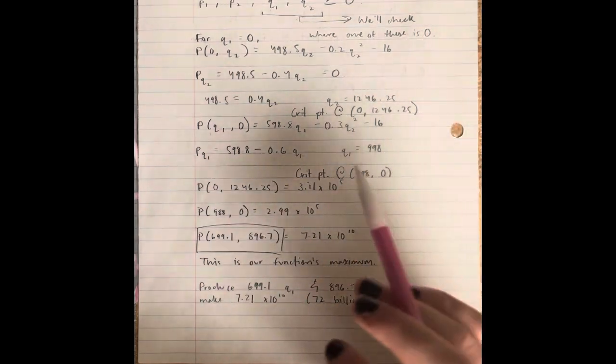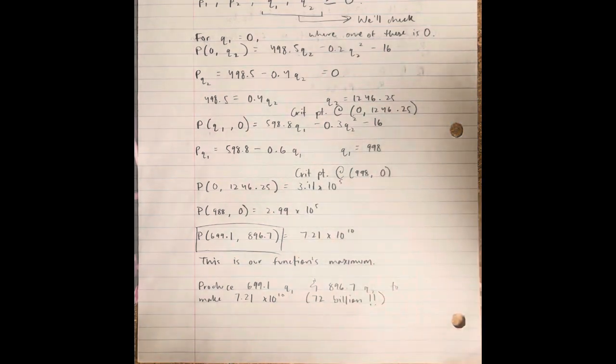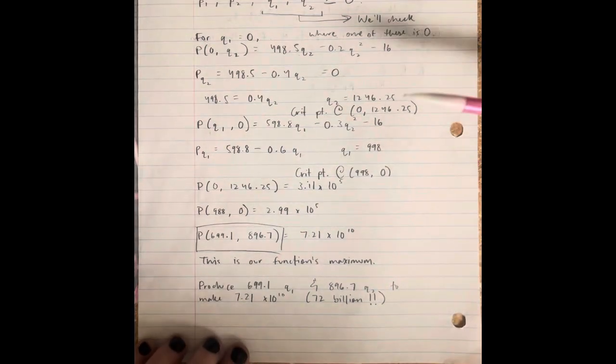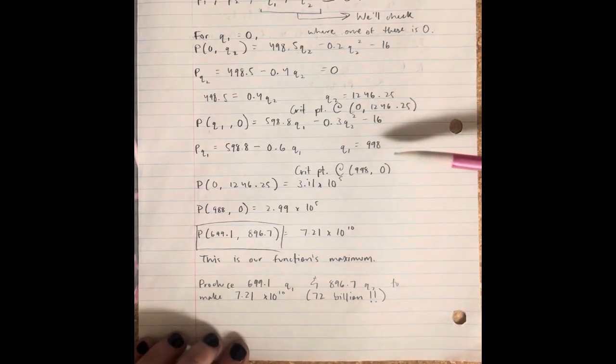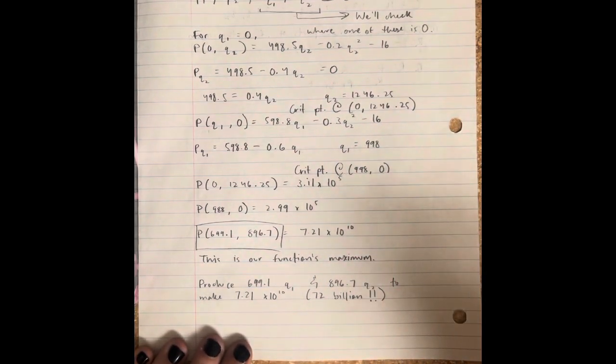So we just set that equal to 0, and we get Q2 equals 1246.25. So we know that there is a critical point at 0, 1246.25. And then we do the same thing with the other one, and for Q1, we get 998. So we know that there is a critical point at 998, 0.